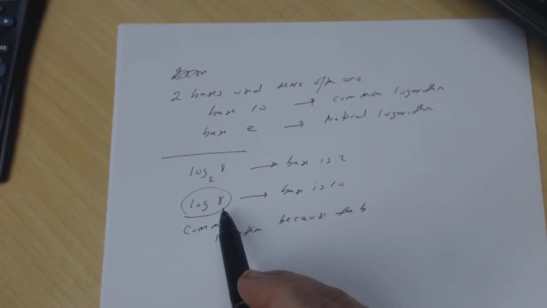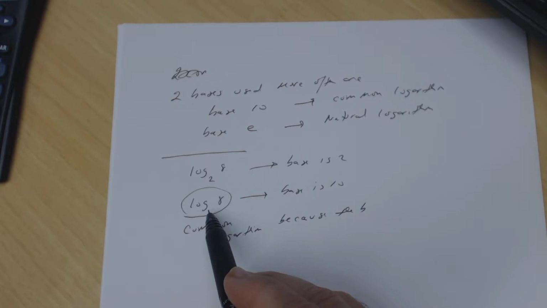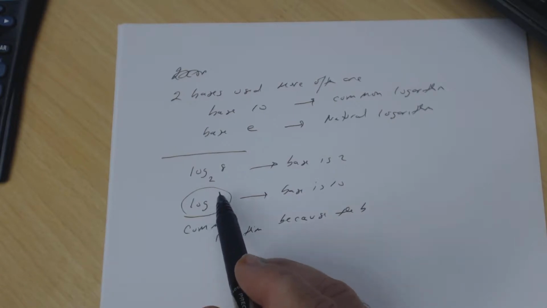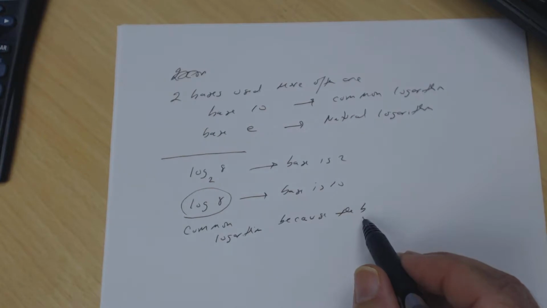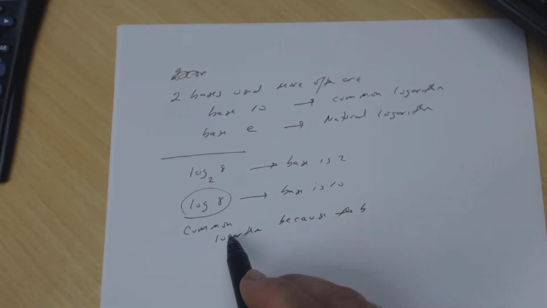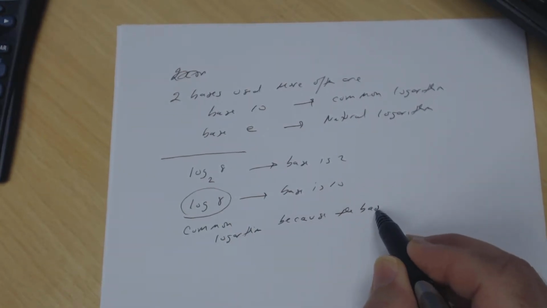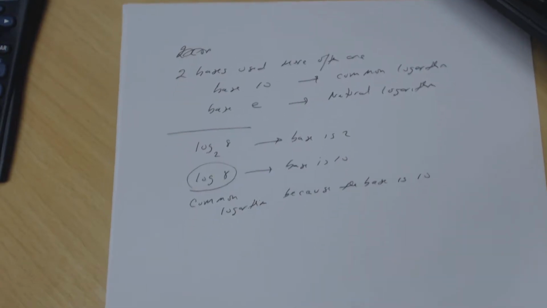Don't say it's understood to be 1, because that's not true. The base of a logarithm or an exponential can never be 1. It would be any positive number but 1.